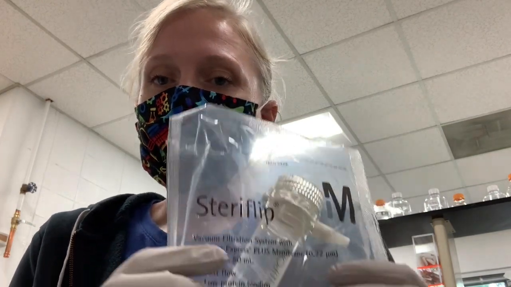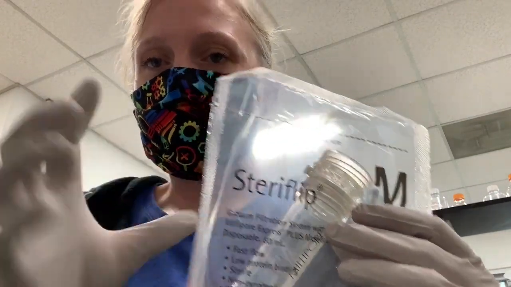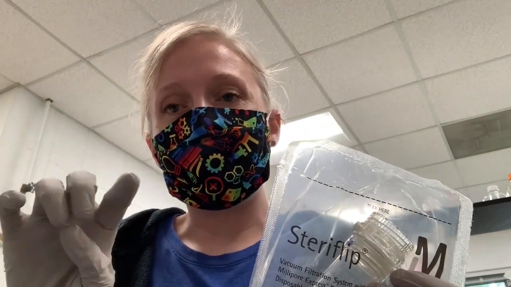So earlier I made a 5 molar ammonium acetate solution and talked you through that. And now I'm going to use sterile filtration to sterilize that solution. So there are 2 ways to sterilize solutions. One is to use a filter system. So we have these Steri-Flips. We also have big bottles that have a sterile filter in it.